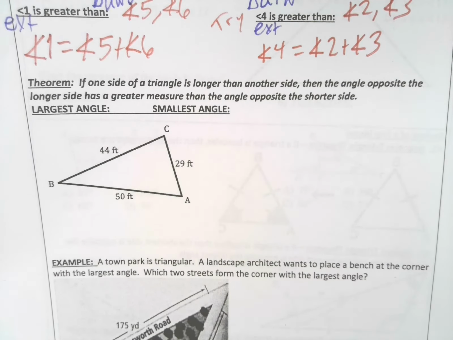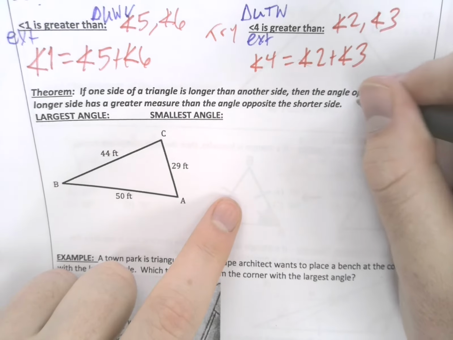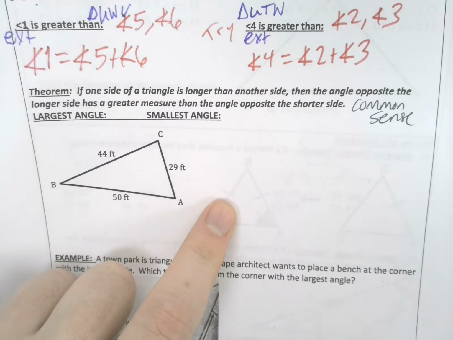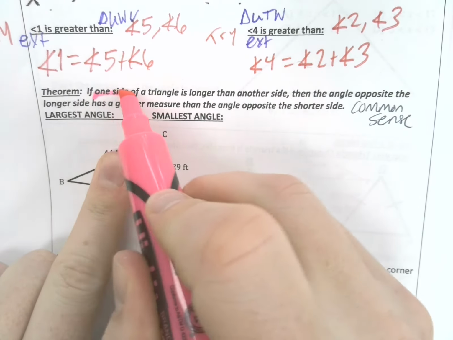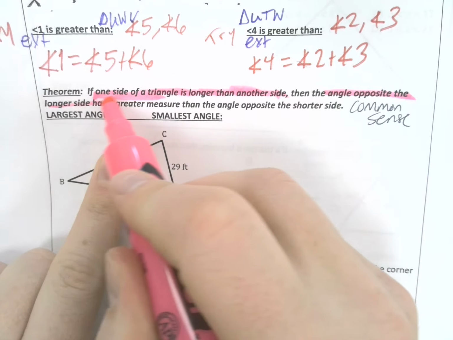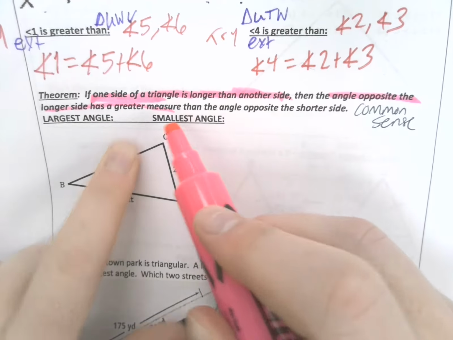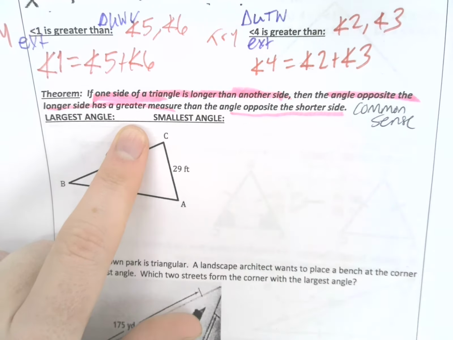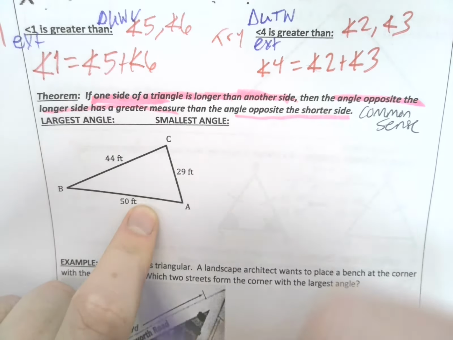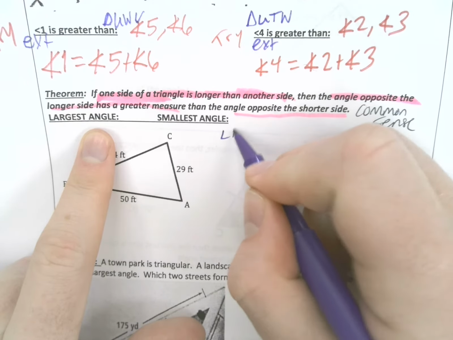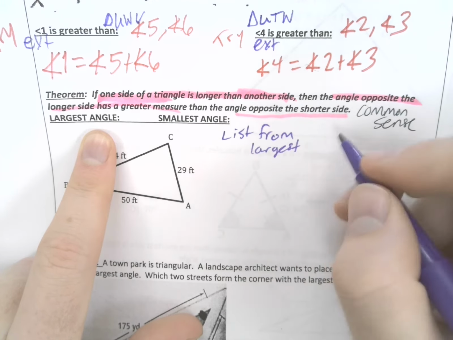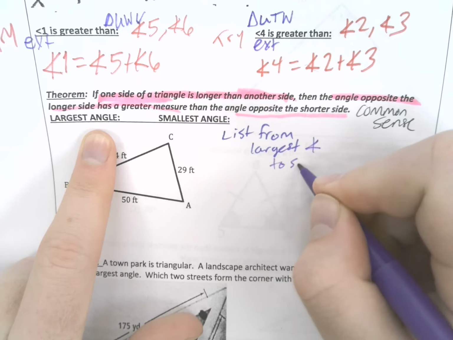This next one is what I like to call common sense. We're not going to spend a whole lot of time on this. Big thing here to recognize is if one side of a triangle is longer than another side, then the angle opposite the longer side has a greater measure than the angle opposite the shorter side. All that's saying is the bigger the side, the bigger the angle. So let's list from largest angle to smallest.